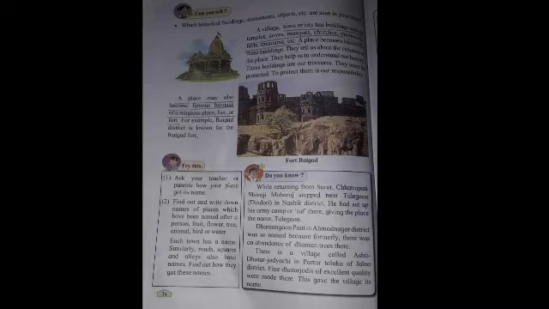A place may also become famous because of a religious place, a fair or a fort. For example, Raigad district is known for the Raigad fort. So, in Raigad district there is the Raigad fort. So, it is famous for the Raigad fort.